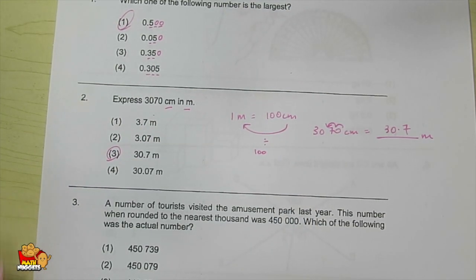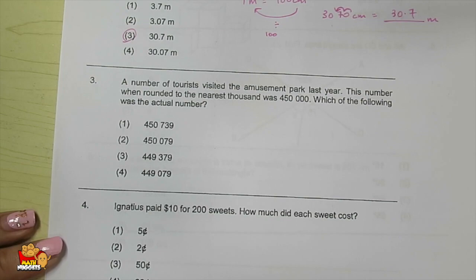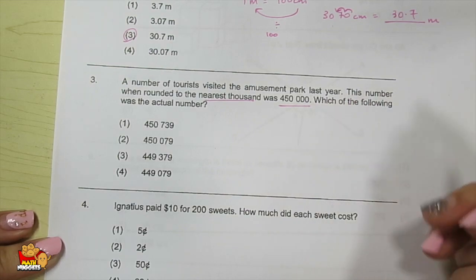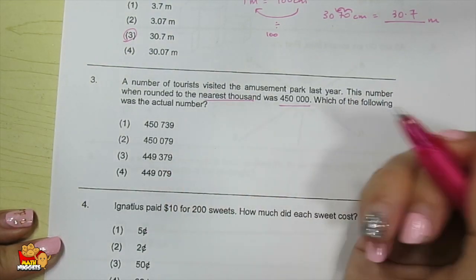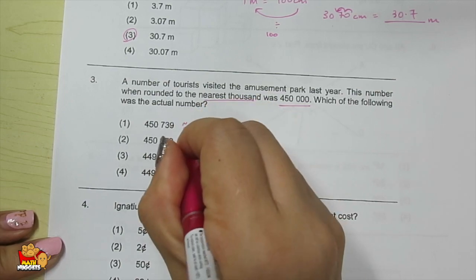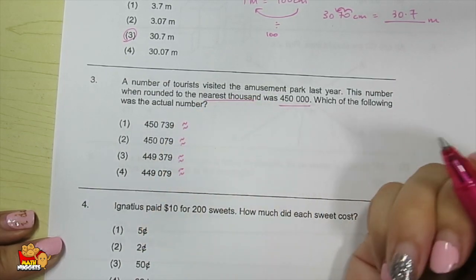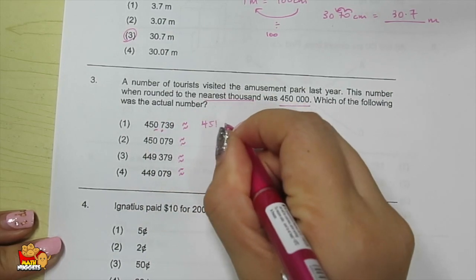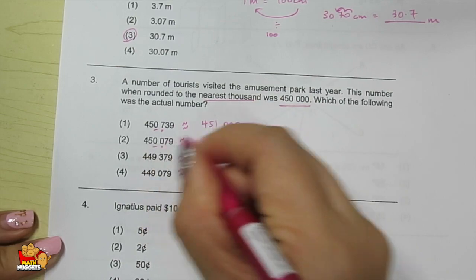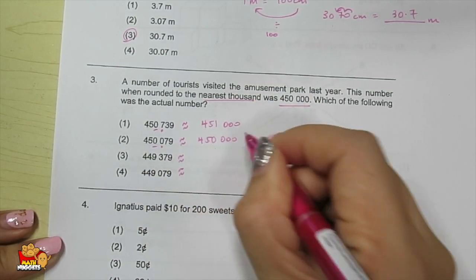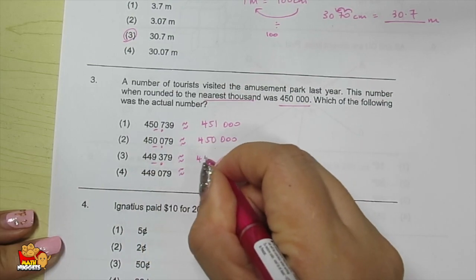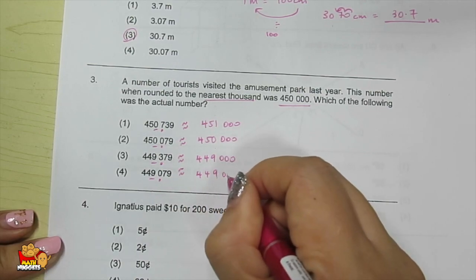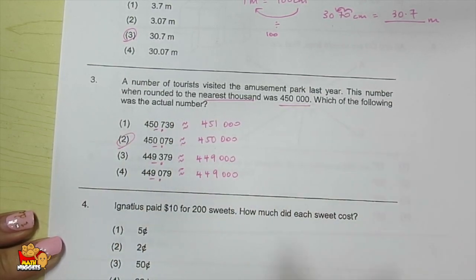Number 3. We need to round off to the nearest 1000. And when it's rounded off to the nearest 1000, it's this. So which is the actual number? Basically, you only have 4 options. Round off every single one of your options to the nearest 1000, just to be sure. 1000, we check the hundreds. 451. 1000, we check the hundreds. 450. 1000, check the hundreds. 1000, check the hundreds. So there we go. Option 2.